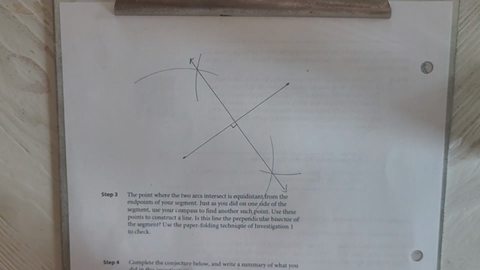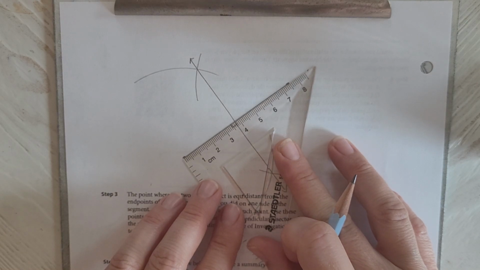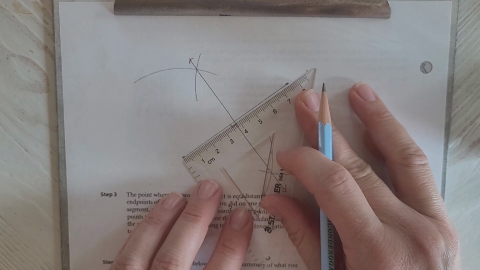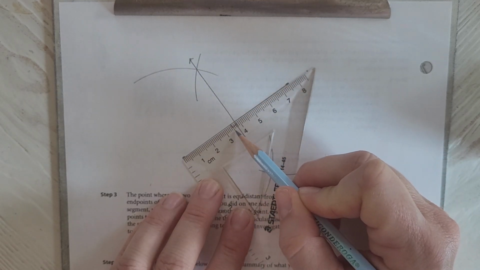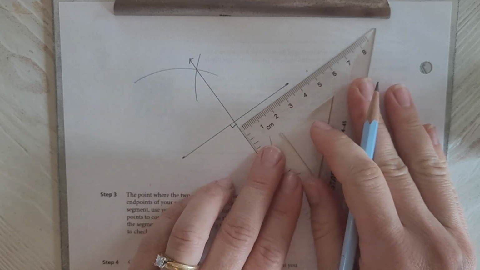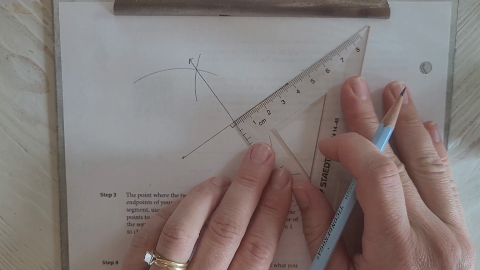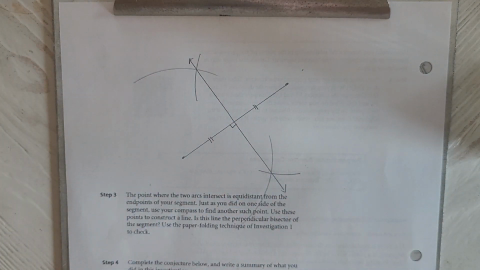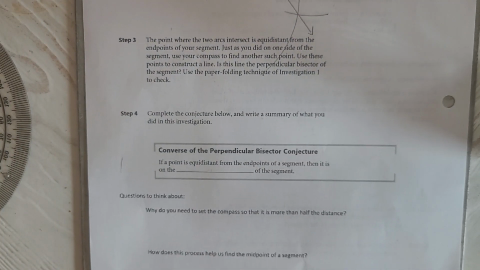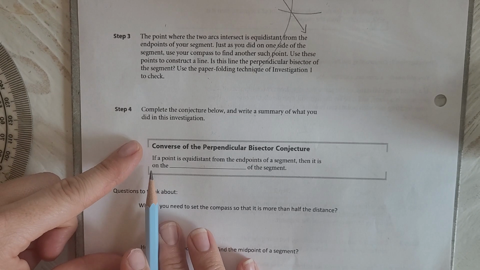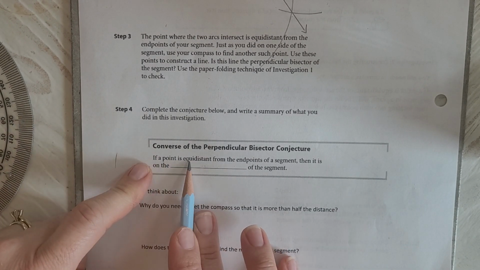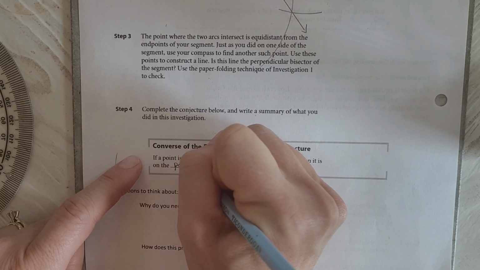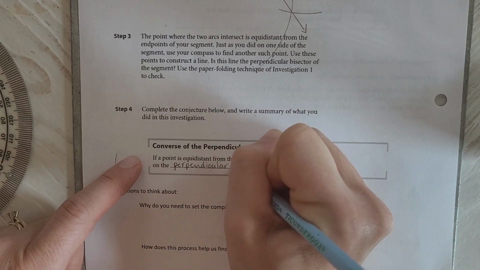I like that. Is it in the middle of the segment? Well, my segment is 7.5 centimeters. And if I measure this distance, this is 3.5, 6, 7, 8. And this is also 3.8. There we go. So yes, this line is the perpendicular bisector. So what that means is the converse of the perpendicular bisector conjecture is true. And this is a biconditional statement then. So if a point is equidistant from the endpoints of a segment, then it is on the perpendicular bisector.